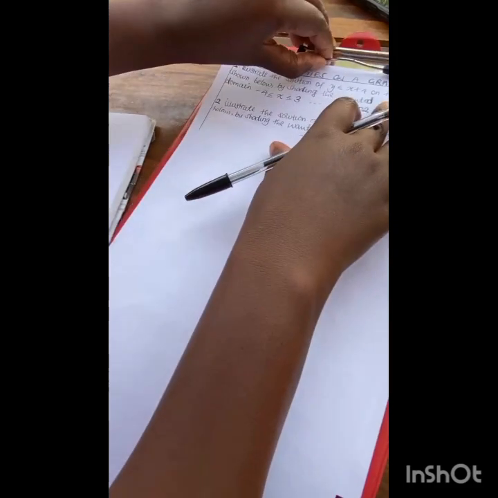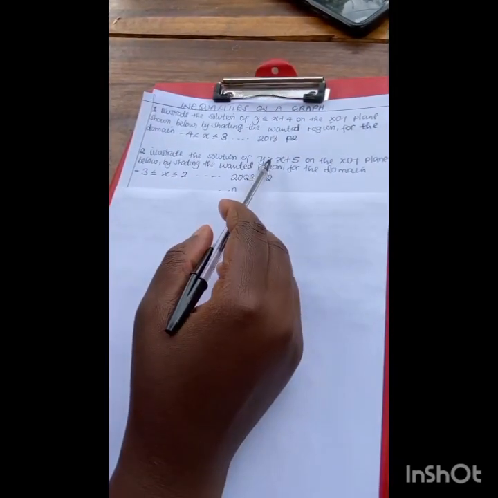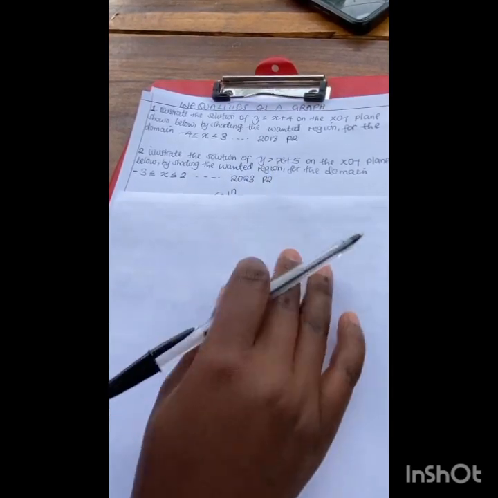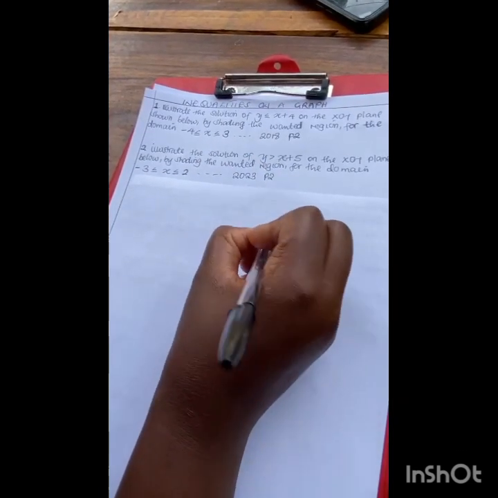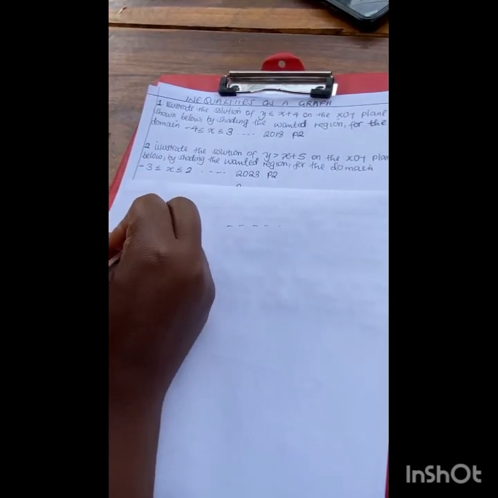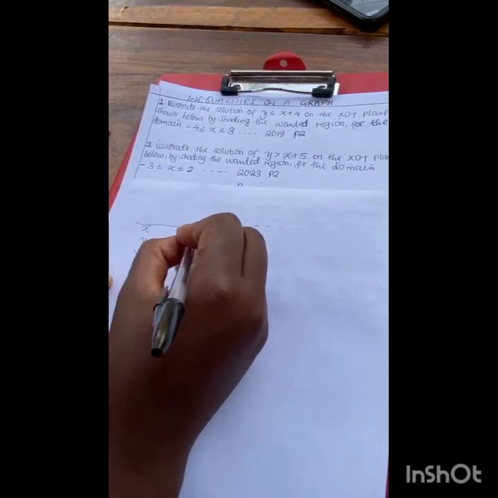Okay. So remember, the first thing you should do is identify. So here, look at what is here. This is greater than. So this will have a dotted line. Then the next thing I should come up with are the x and the y values. So x and y values.